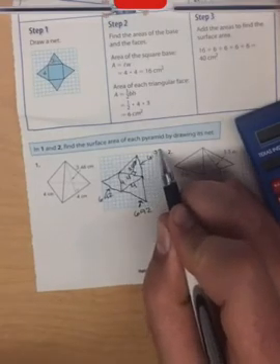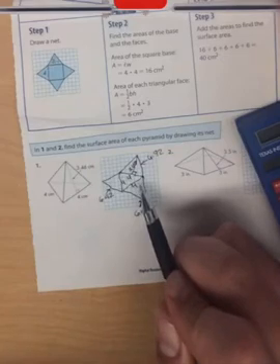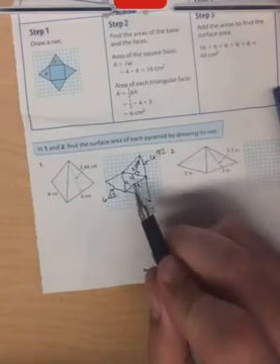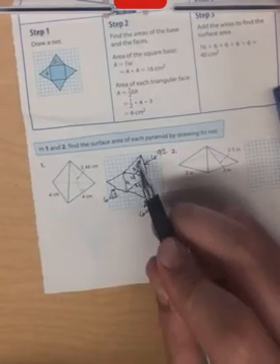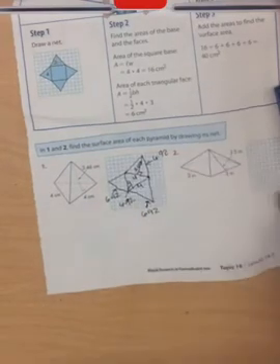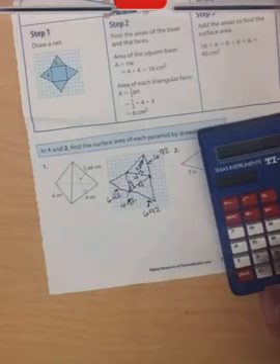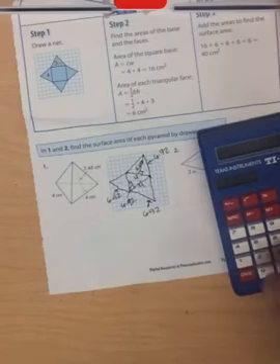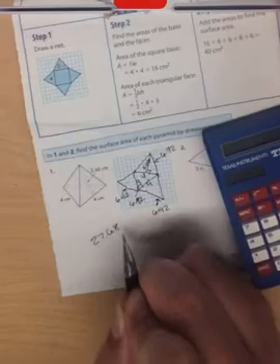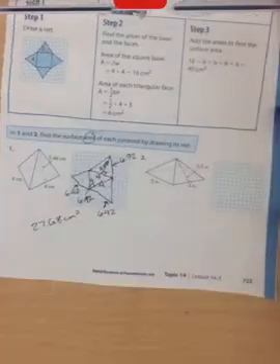My base triangle would be the same because there are 4 on the base and it's still the same height. So even this inside one would be 6.92. So I just have to take that times 4 because I have 1, 2, 3, 4 triangles. My answer would be 27.68 centimeters squared, because we're still doing area. It's always squared when we're doing area.